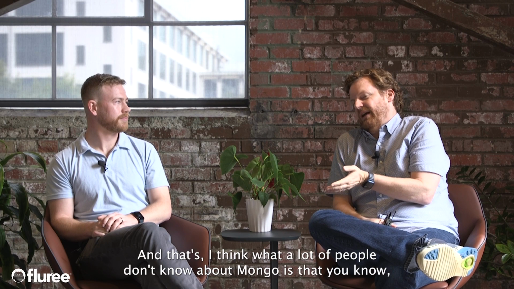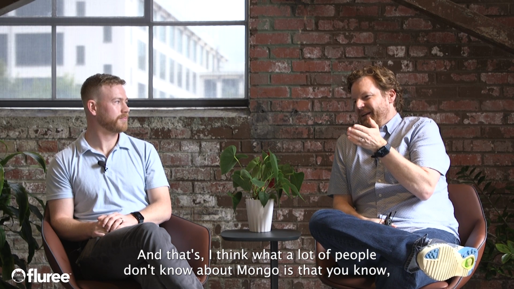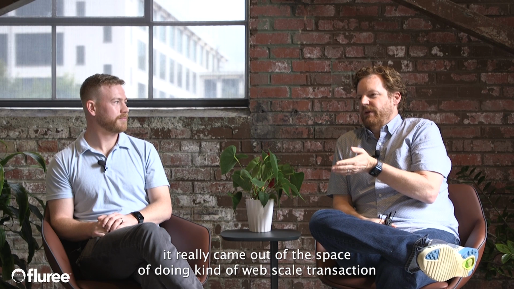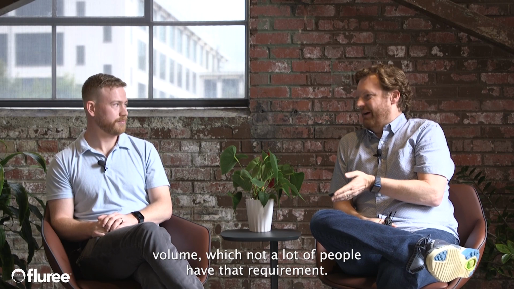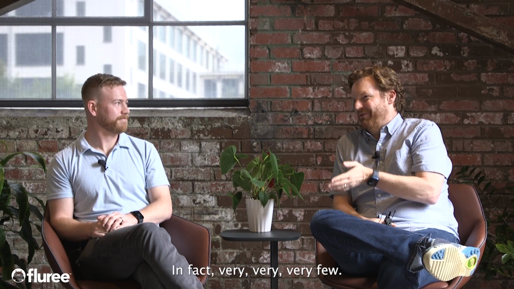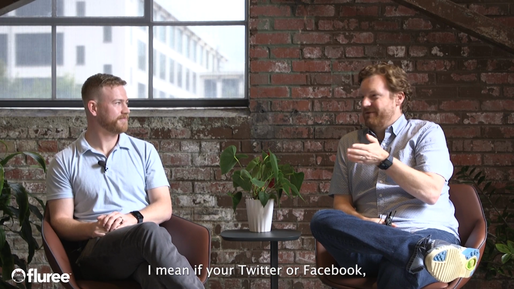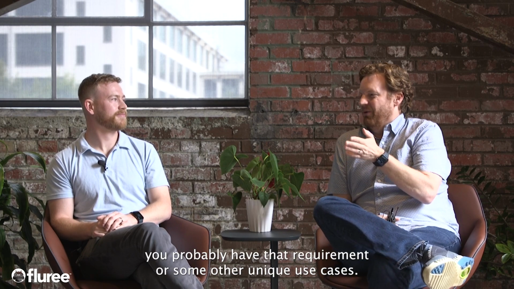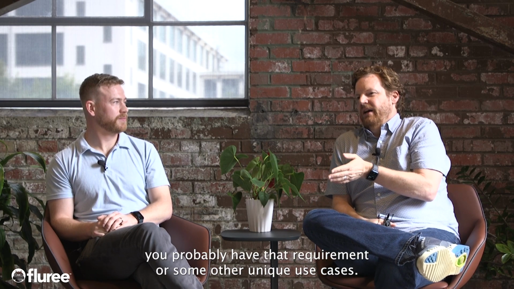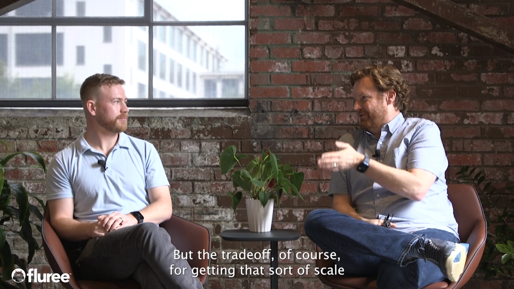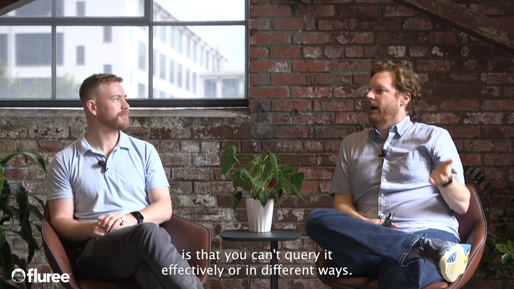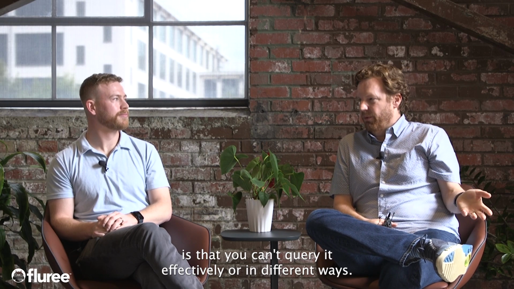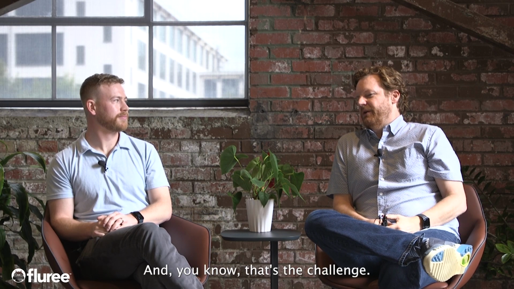And I think what a lot of people don't know about Mongo is that it really came out of the space of web scale transaction volume, which not a lot of people have that requirement. In fact, very, very few. If you're Twitter or Facebook, you probably have that requirement, or some other unique use cases. But the trade-off, of course, for getting that sort of scale is that you can't query it effectively or in different ways. And that's the challenge.